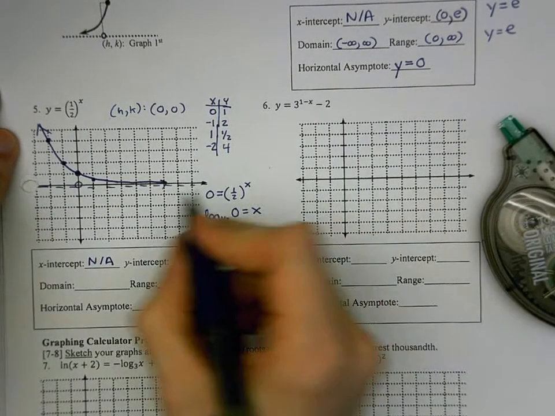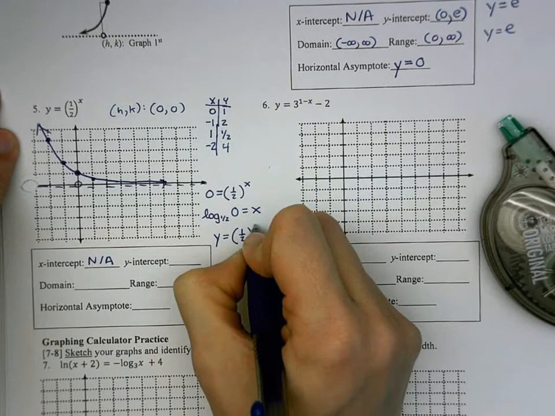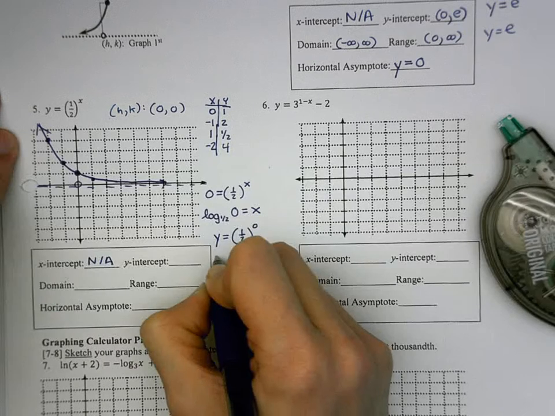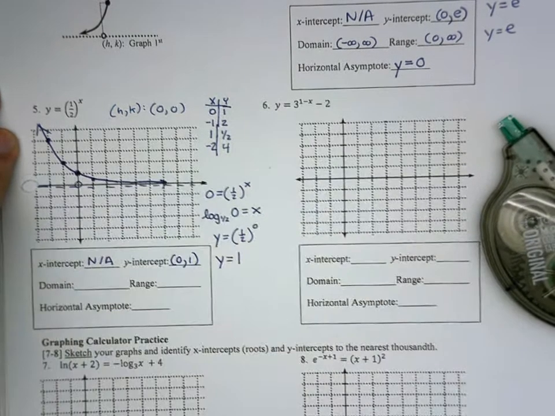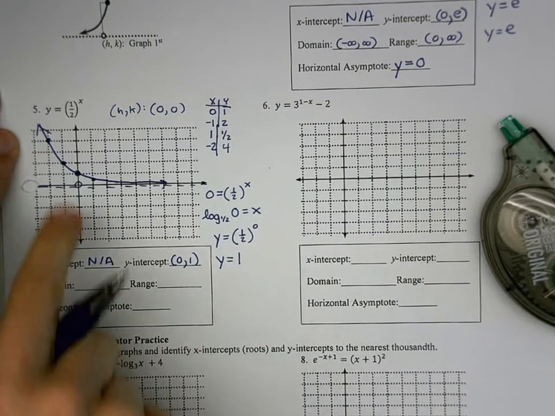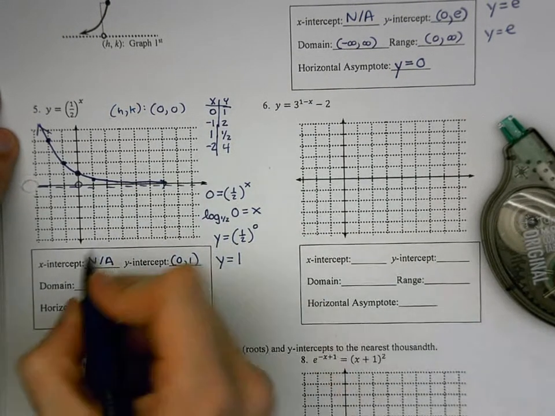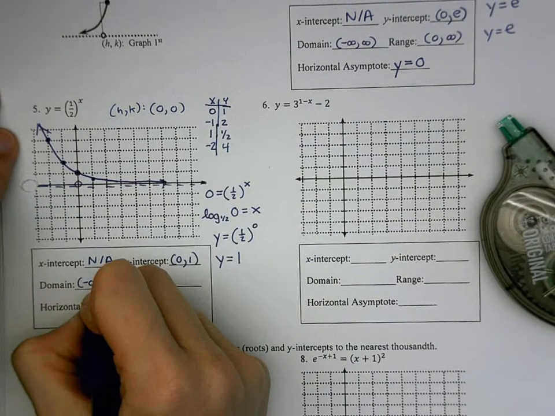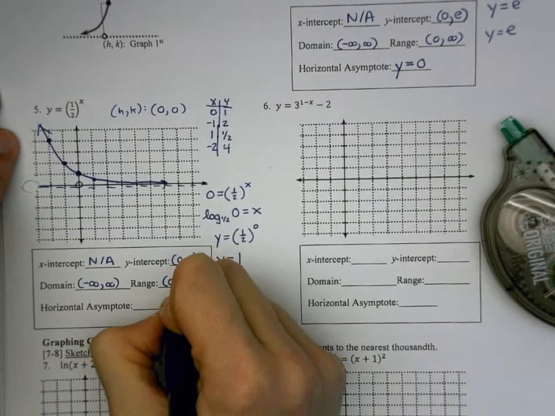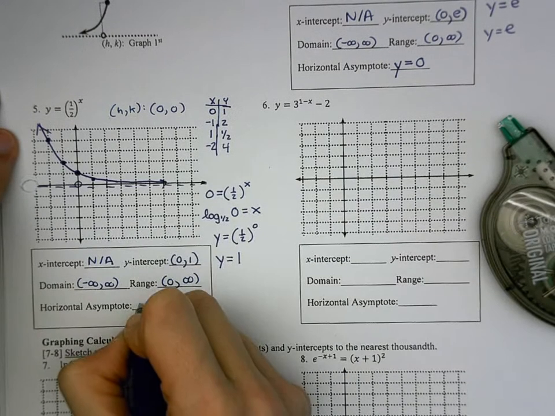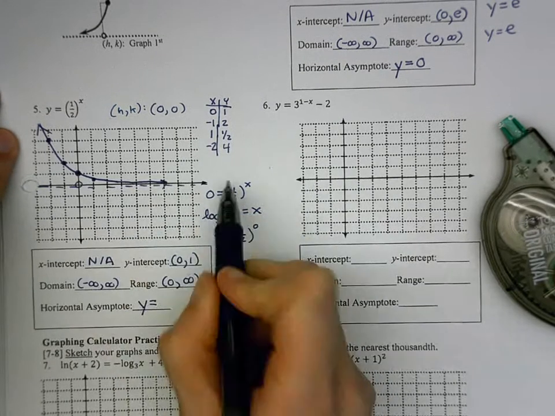Y-intercept is when x equals 0. So we have y equals 1/2 to the 0, which is 1, and so my y-intercept is at 0, 1. Both of those, again, one more time, you can see by looking at the graph and confirm. Domain, x values, would be negative infinity to infinity. Range, your y's, 0 to infinity. And your horizontal asymptote, y equals, in this particular case, y equals 0.